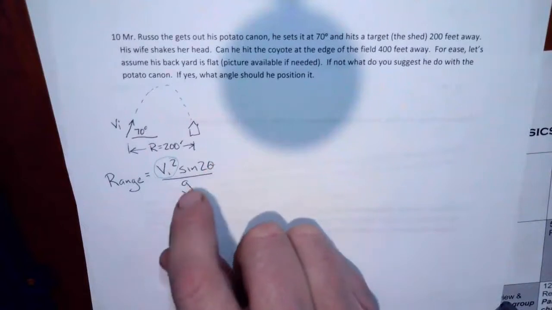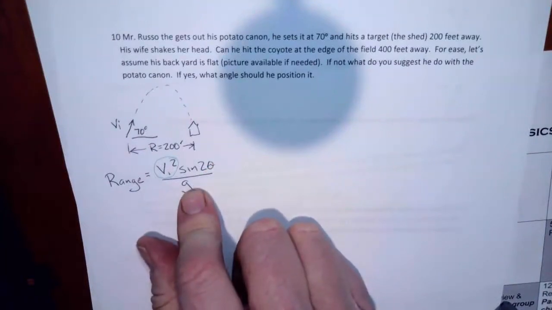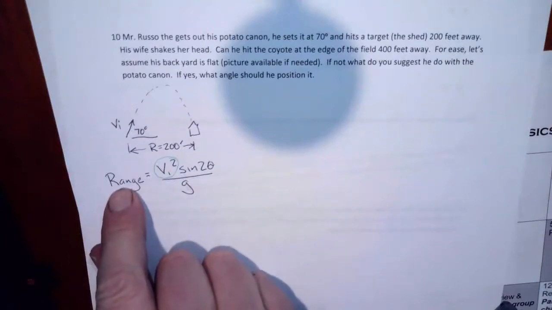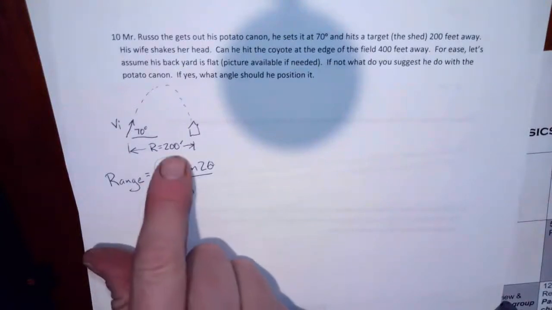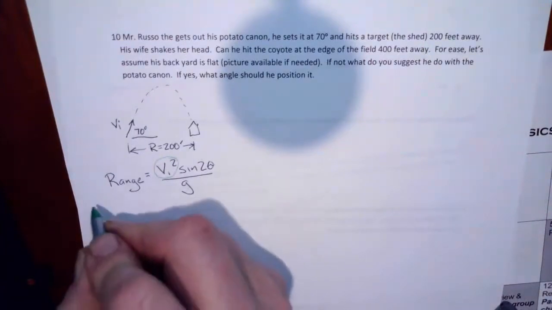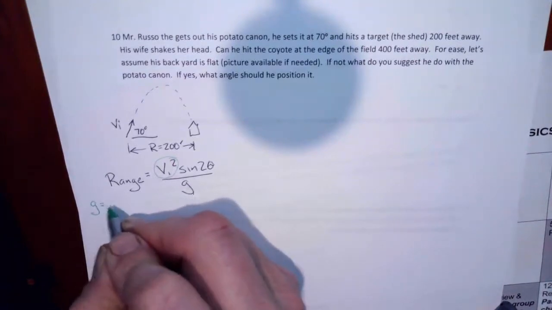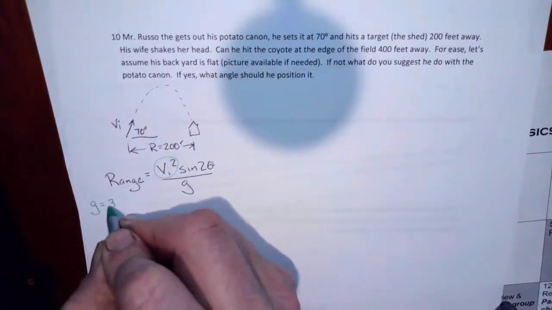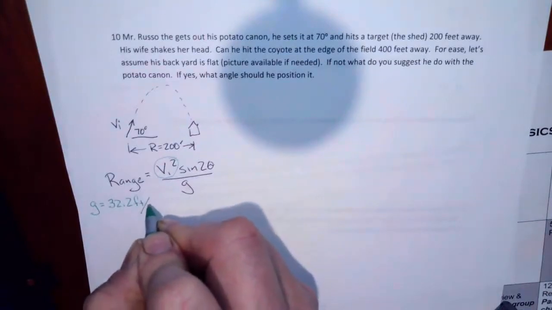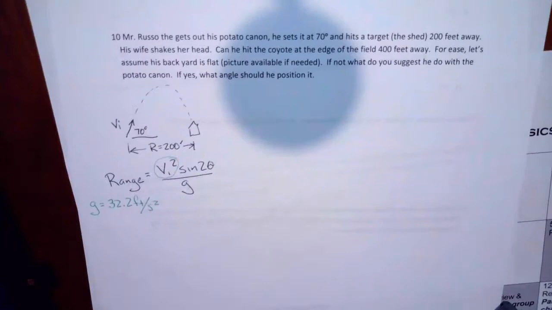You've got the measure of the angle. We will assume that Nottingham is on Earth, and we know the value of G. And I've given you the range in feet. So that means you either have to have memorized, which I bet none of you have done, but G on Earth in feet is 32.2 feet per second squared.